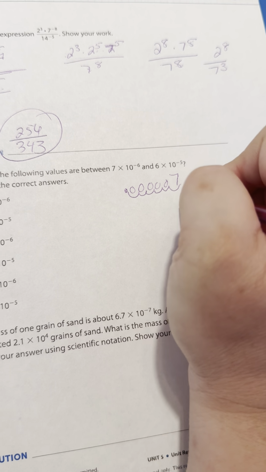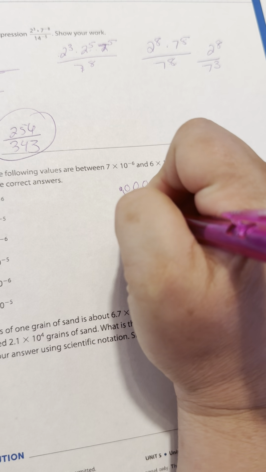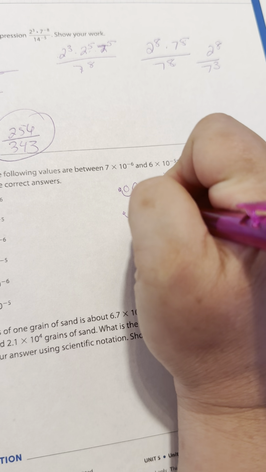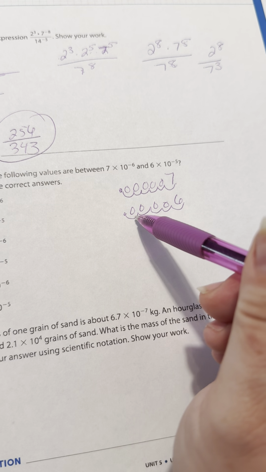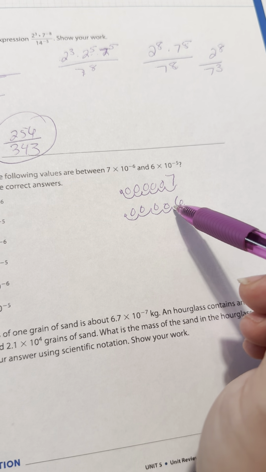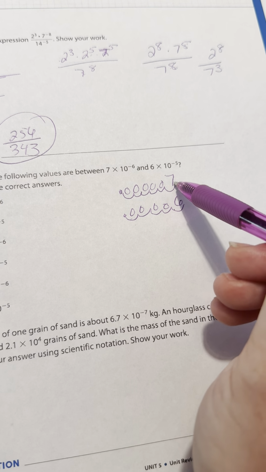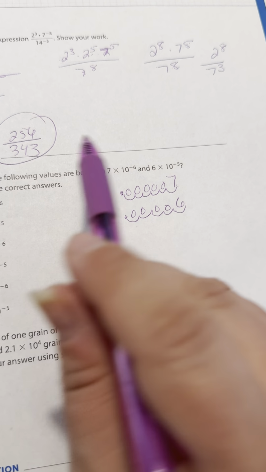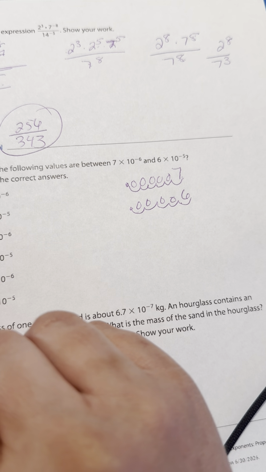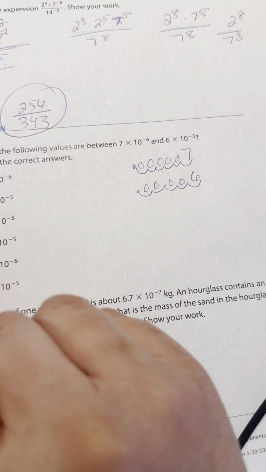And then we have 6, and we're moving it 1, 2, 3, 4, 5. So I need something, so maybe adding a 0 here, but not going quite to 7. So 6 times 10 to the -6th.